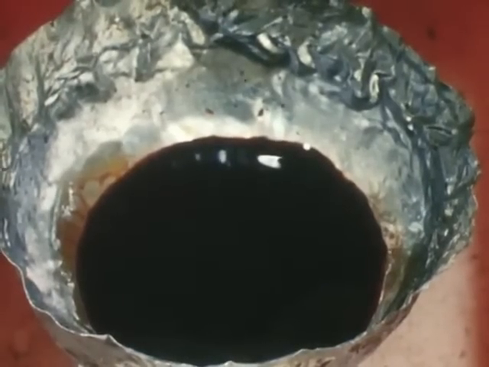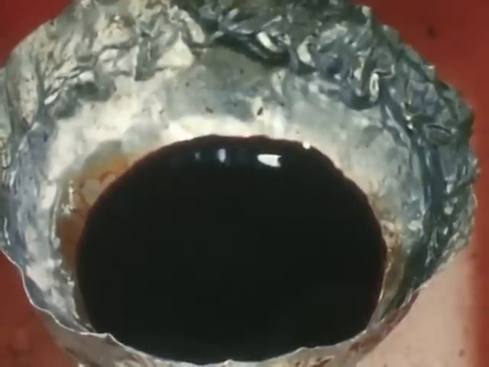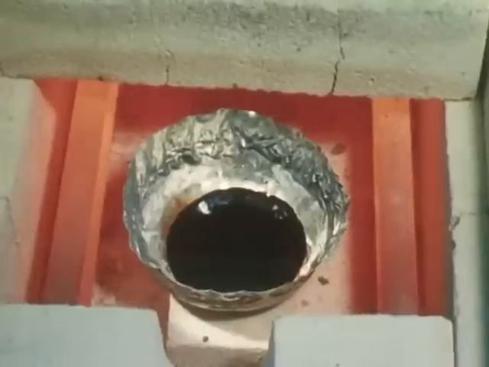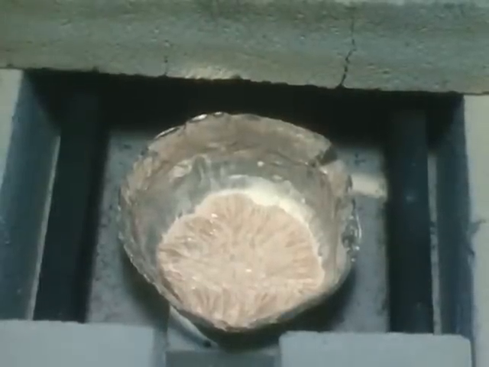The atoms that made up the crystals are now moving about freely. When the melt is allowed to cool slowly over half an hour, it crystallizes. The result is a mass of intergrown crystals.